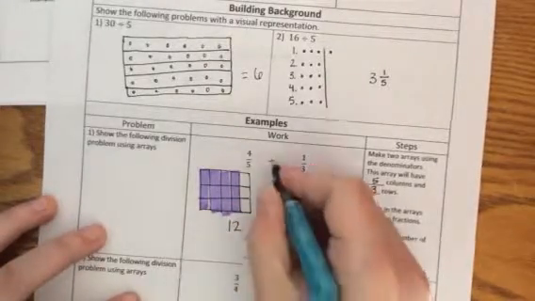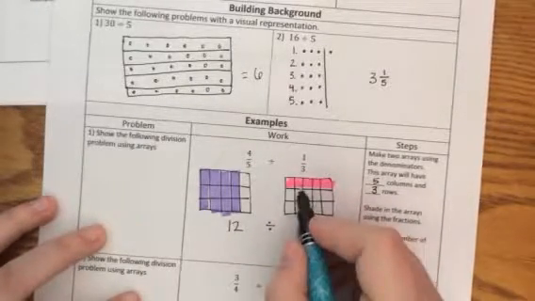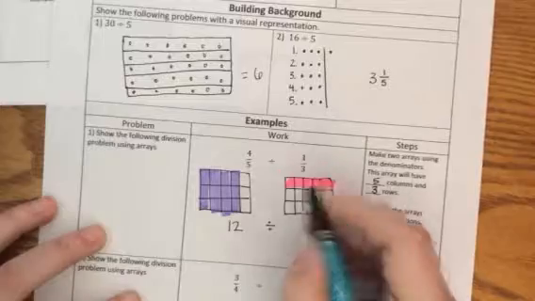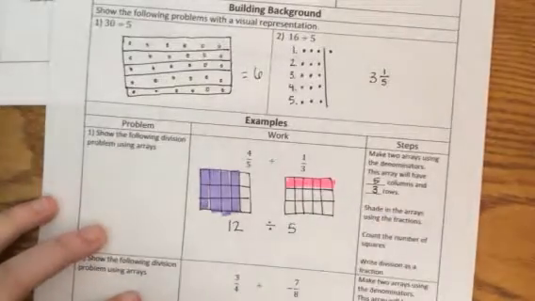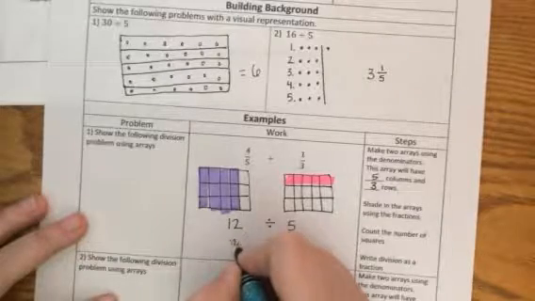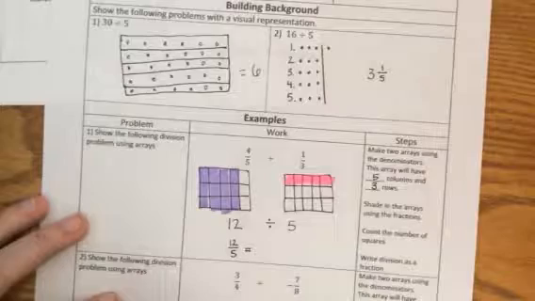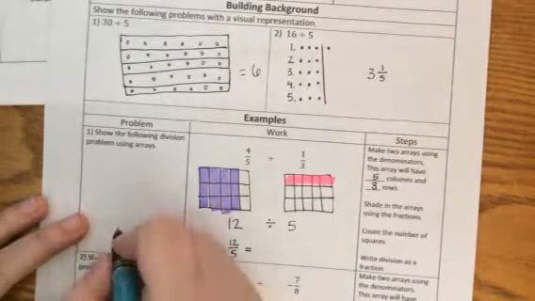Divided by, because there's my division sign, 1, 2, 3, 4, 5. Divided by 5. So I'm going to write that division as a fraction. So it's going to be 12 over 5, which I want to make into a mixed number. So to make it into a mixed number, I use division.